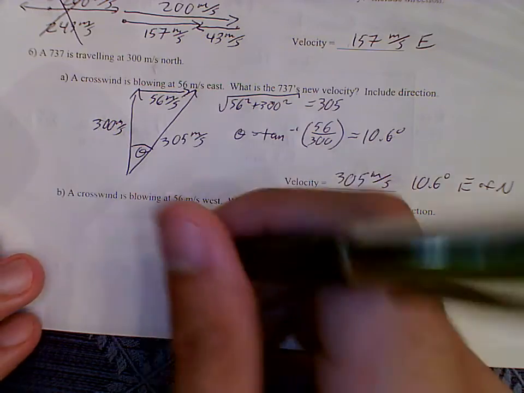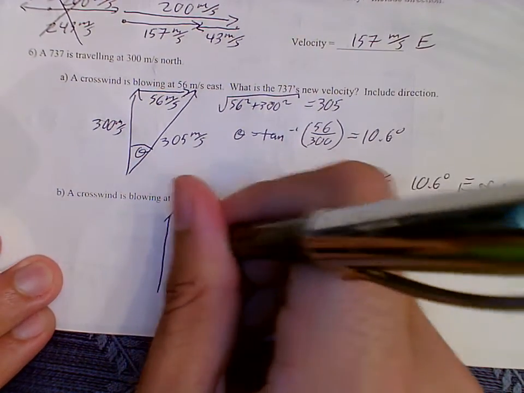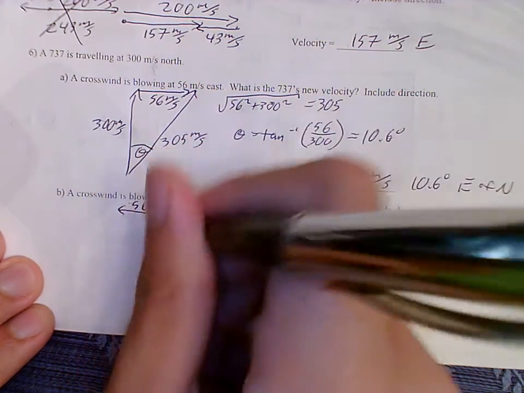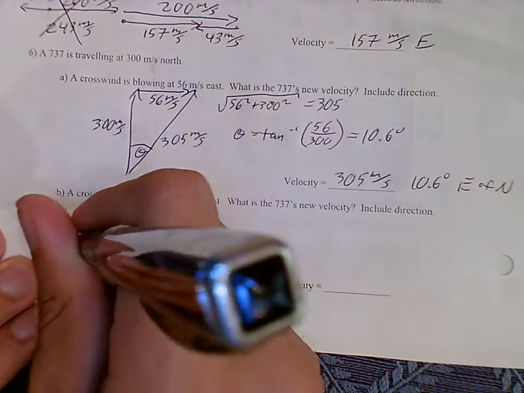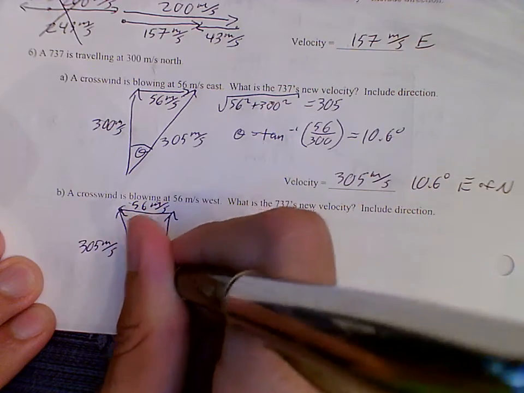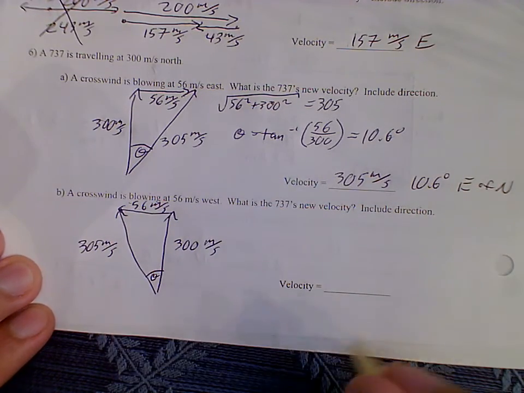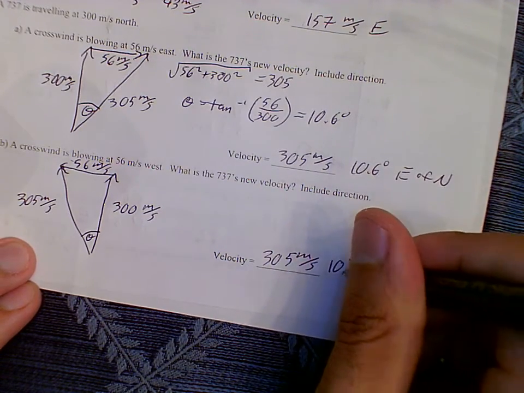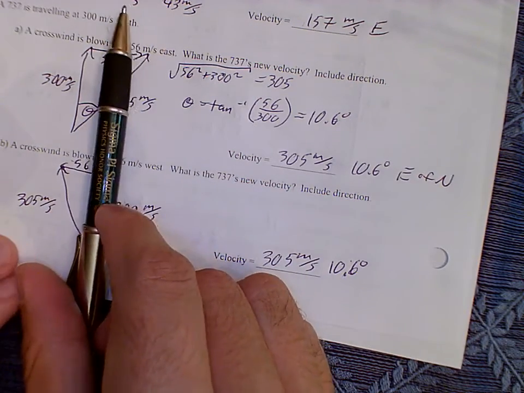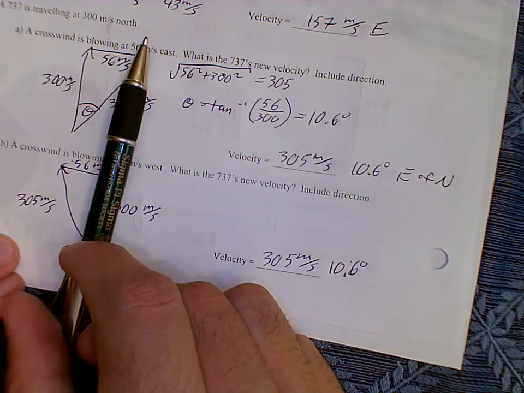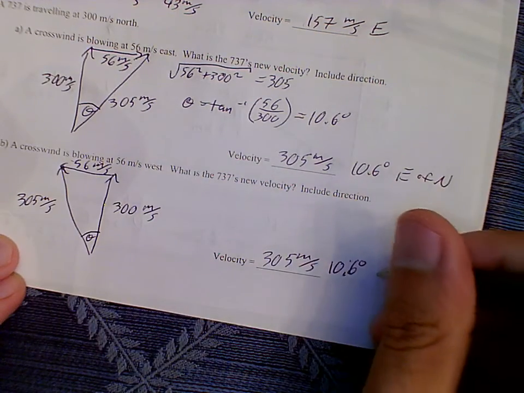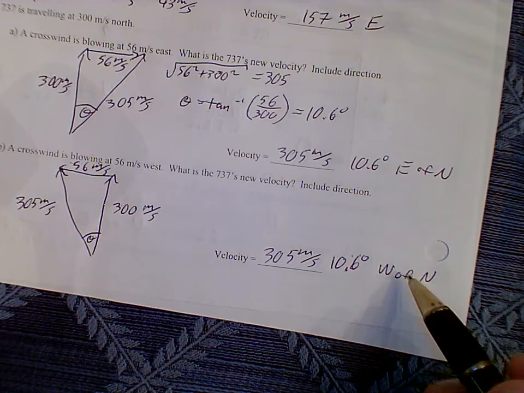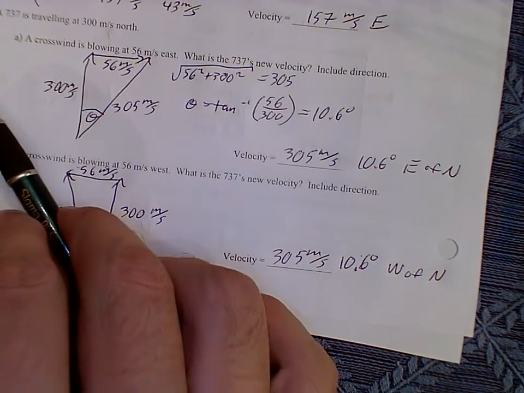The next question is effectively identical, but the wind is going west instead. So this still ends up being 305 meters per second. This angle here still ends up being 10.6 degrees. Here's the only difference. Starting at north, this is going west of north, right? If this is north and we're measuring angle with respect to north, it's west of it. So it's going to be west of north. This is partially why this east of north, west of north is really important to differentiate. This one is going northeast, this one is going northwest. Okay?